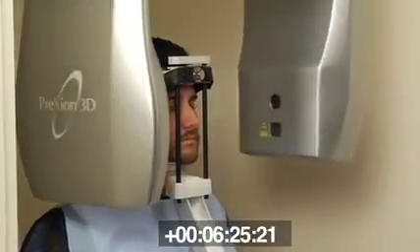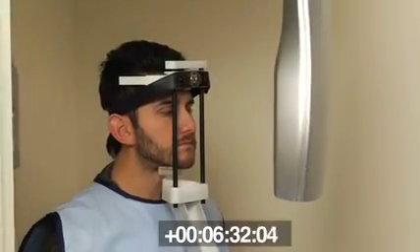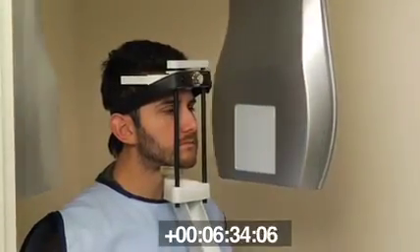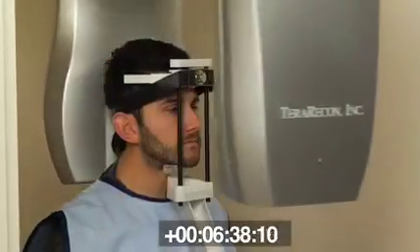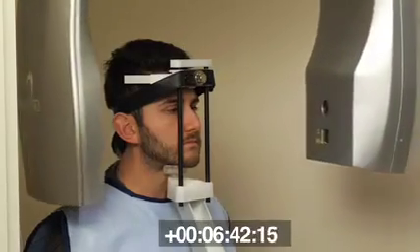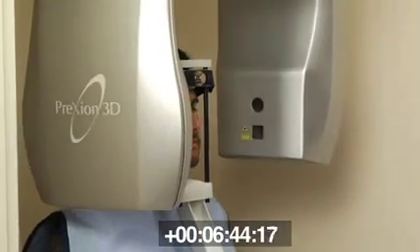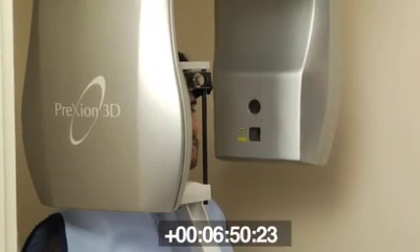It's a 19-second scan, and as it goes around, it's taking a full volume, not a slice, but actually it's almost like a photo at each of the 512 positions as it goes around the patient here. And it is just about complete. It's done right now. And at this point, the computer will say to discharge the patient, so we'll click OK, and I'll go in and discharge our patient.